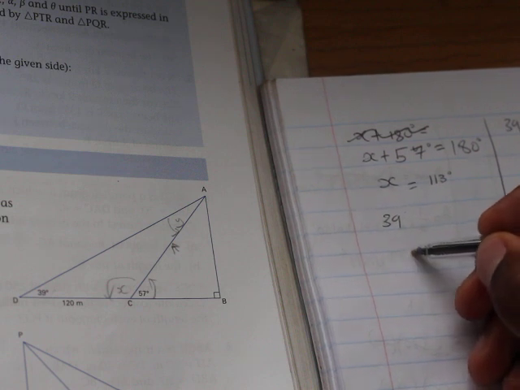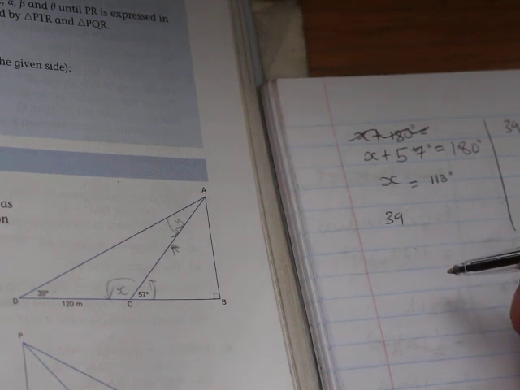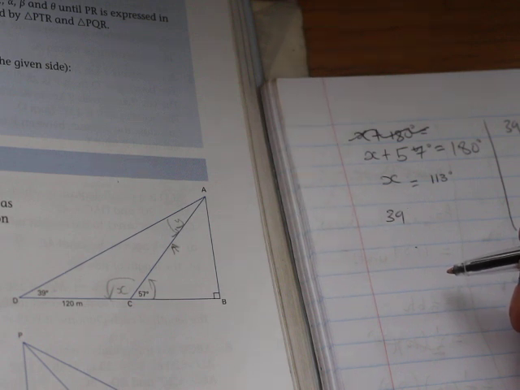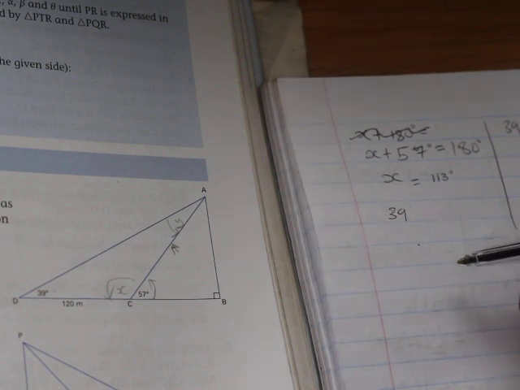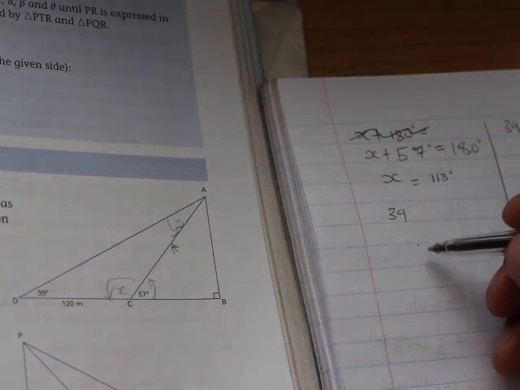And remember, with sine rule you can either put the lengths as numerators and the trig ratios as denominators, it's all up to you, or you do it the other way around. But because a length is missing, I'm going to make sure that the lengths are in the numerator. It's easier that way.